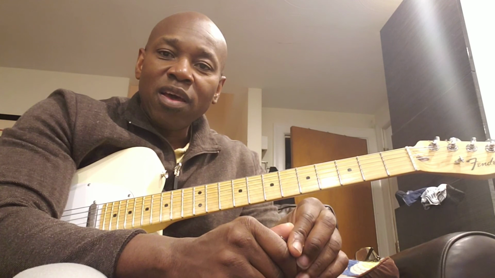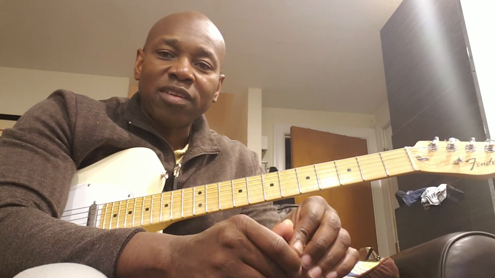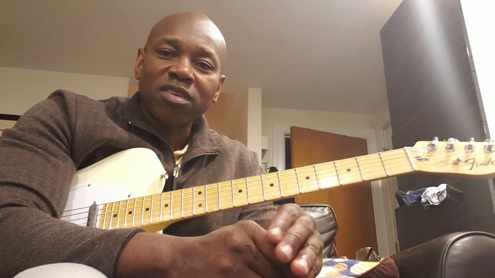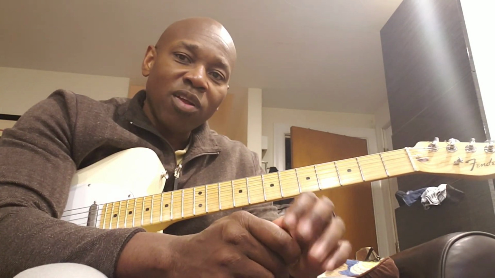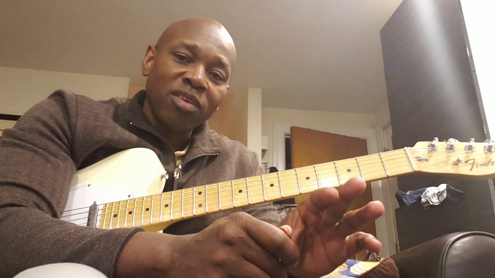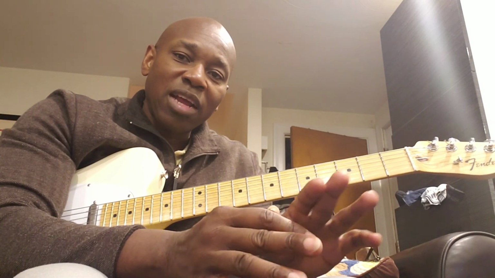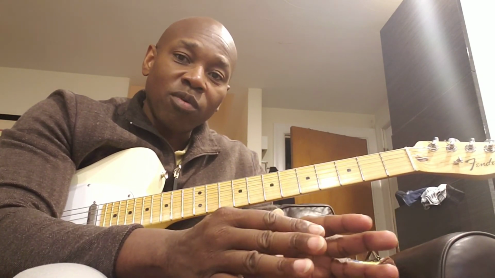The same thing, we can try like a dominant seventh, but for the purposes of this discussion or this lesson, it was more about learning the major scale, and then applying that to the Dorian mode or minor seventh chord.